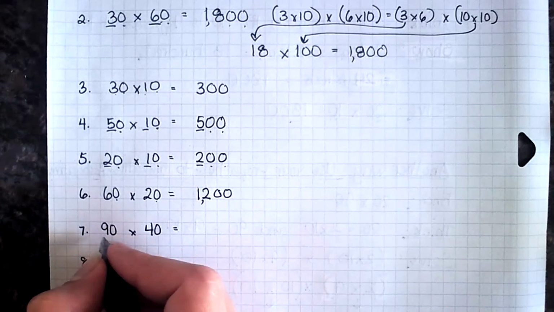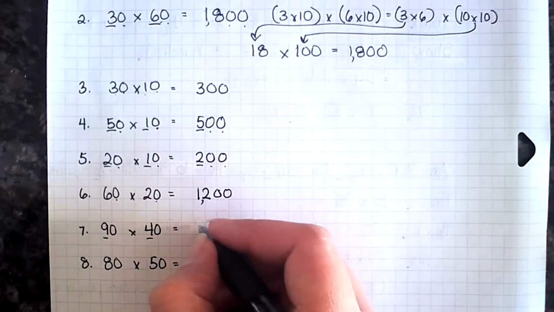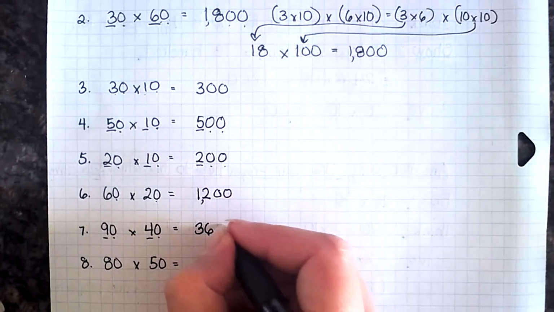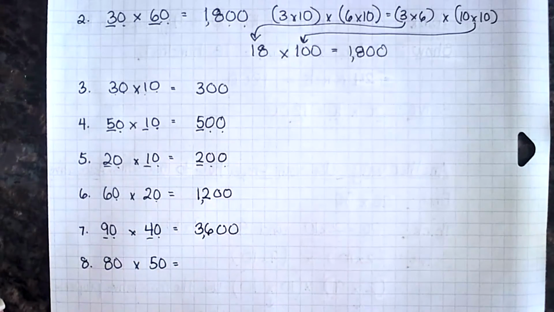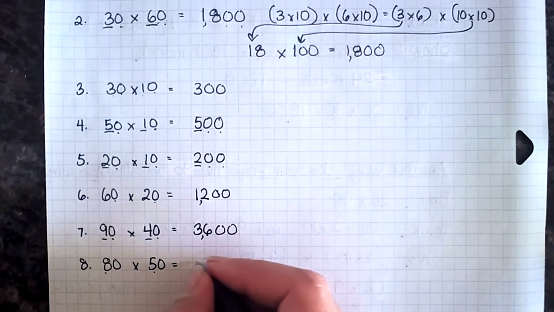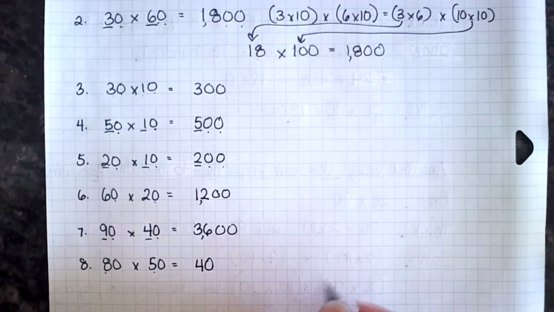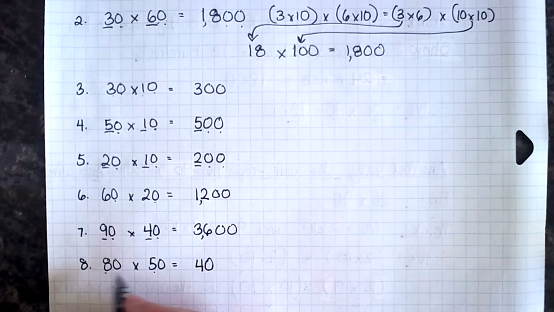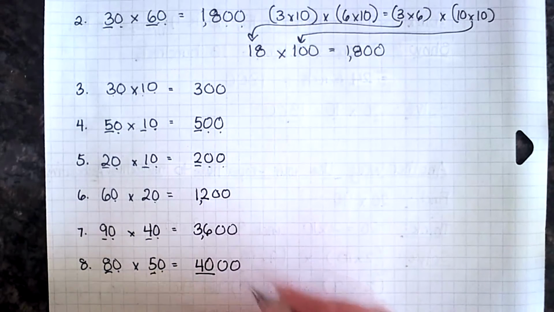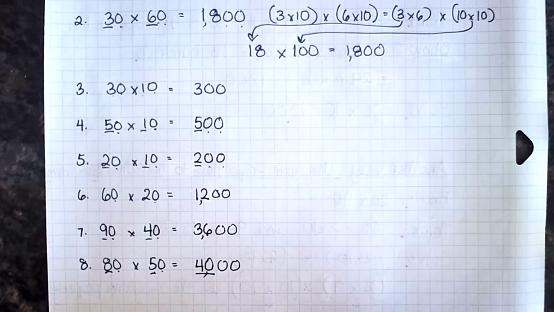90 times 40. Use your basic facts. 9 times 4 is 36. 10 times 10 is 100. So our answer here is 3,600. And then 80 times 50, 8 times 5 is 40. Now remember, this 0 doesn't count as part of these. We know that 8 times 5 is equal to 40. Now we have 2 zeros here. So we add 2 zeros here, and our answer becomes 4,000.